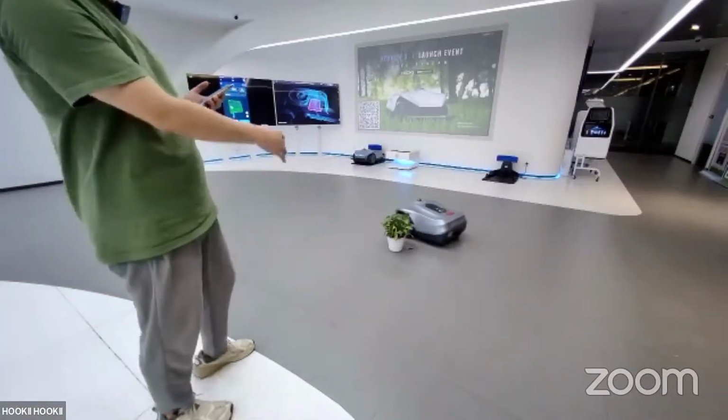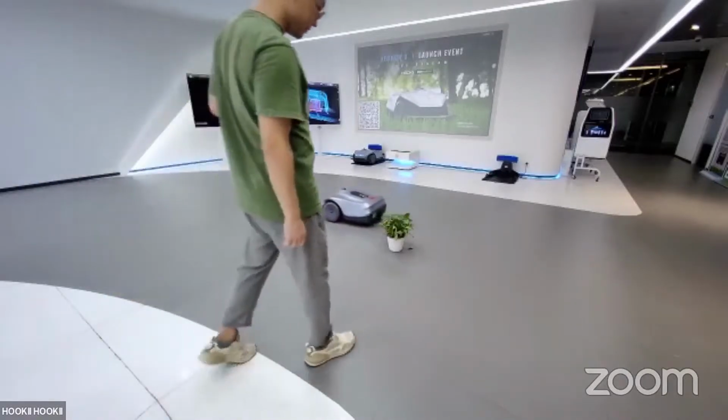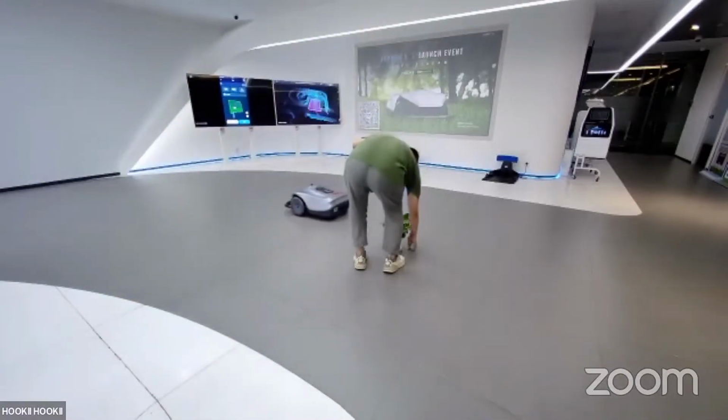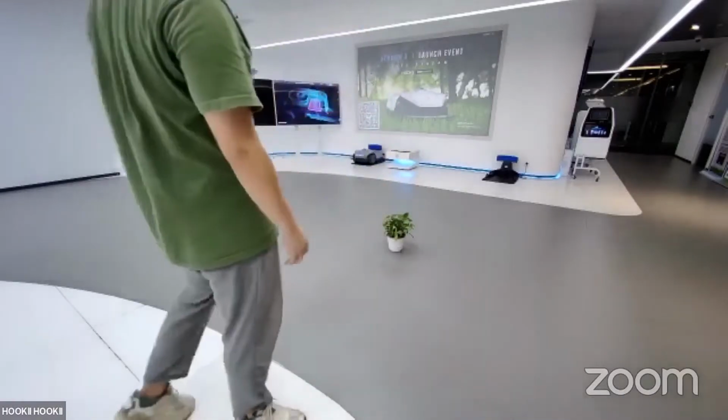And you can see how perfectly the machine bypasses it. Actually, those leaves are really hard to recognize.